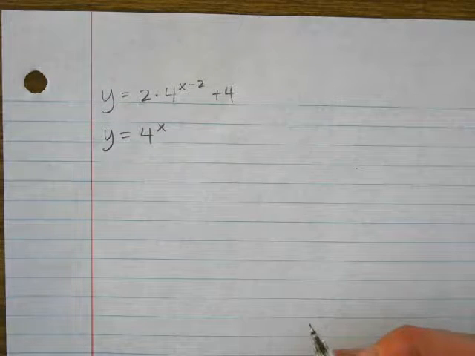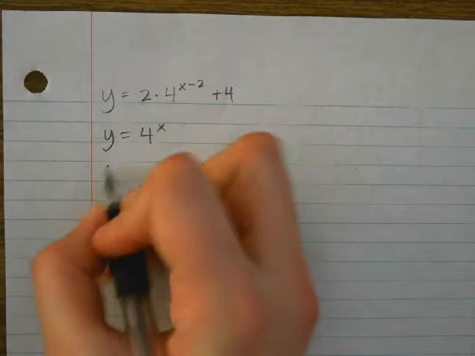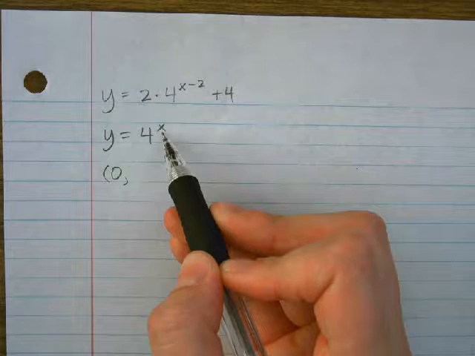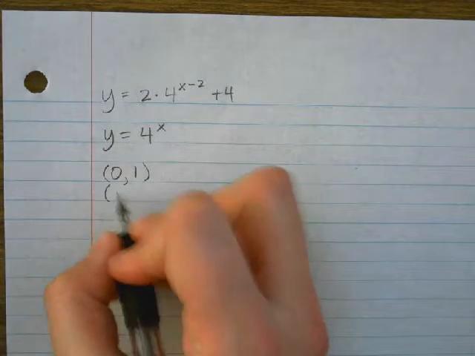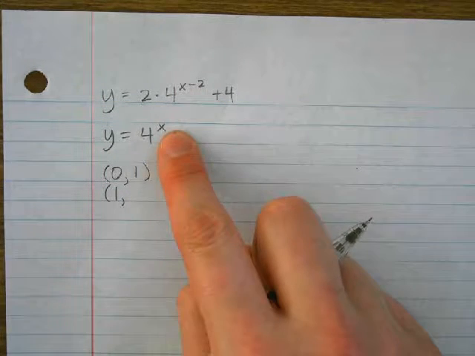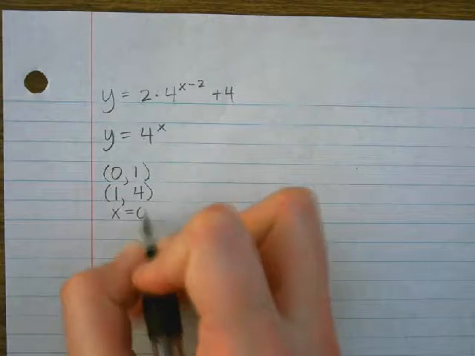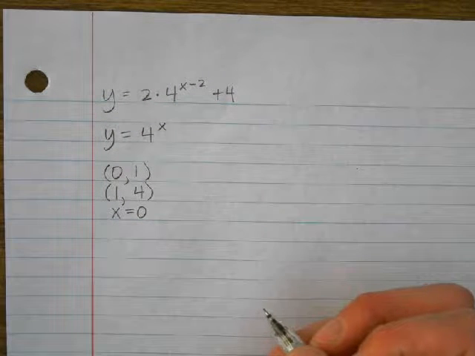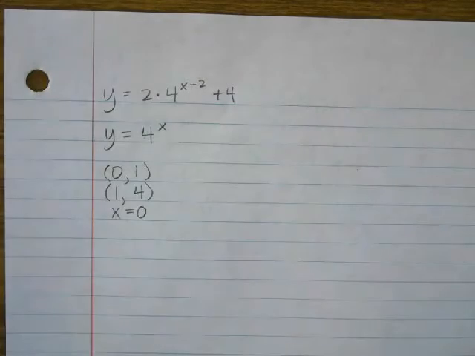If we want to figure out the important pieces of information for this graph, the first thing we do is plug 0 into the parent graph. What do you get if you plug 0 in for x? 1. Yeah, 4 to the 0 is 1, so that's our first point. The second important point we get from plugging 1 in for x, so 4 to the 1 is 4. And then we always know that the asymptote starts off as a horizontal asymptote. Sorry, that should be y equals 0.